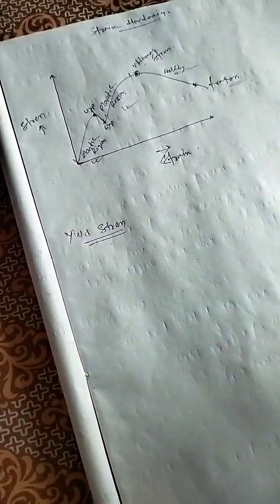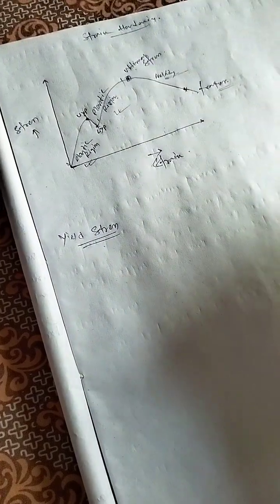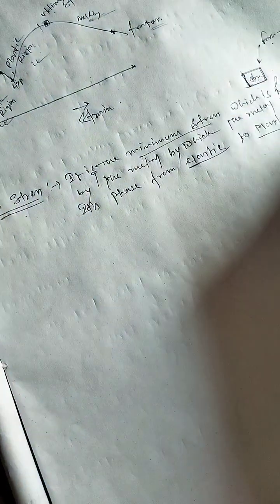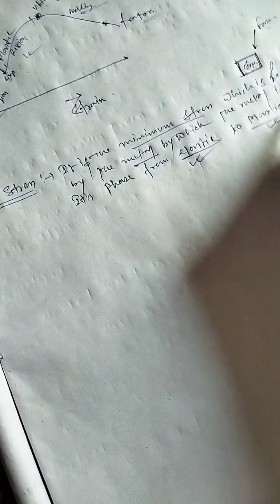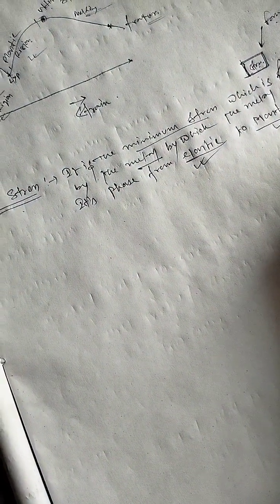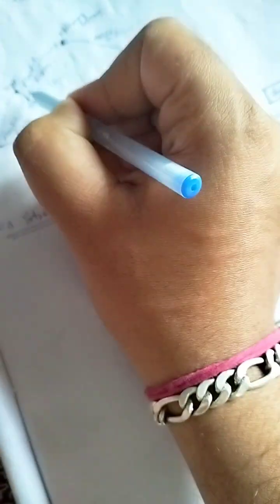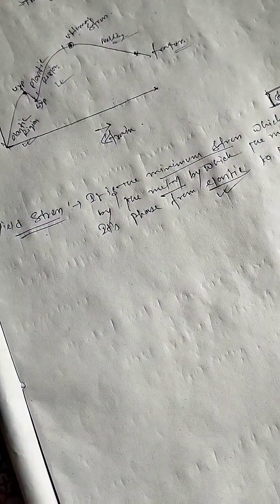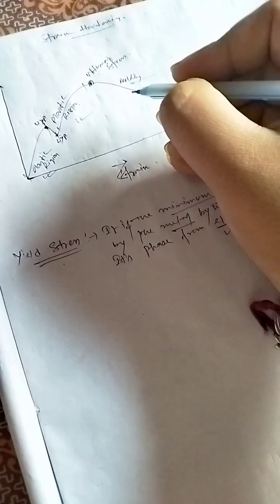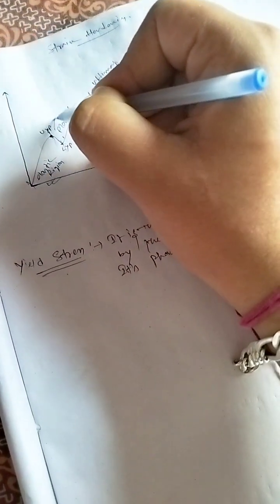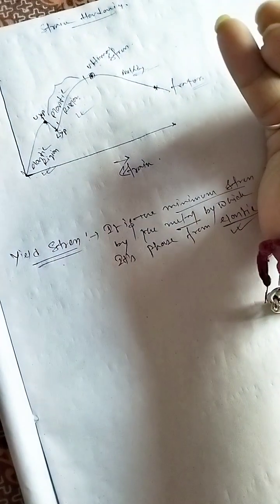So it is the minimum stress required by the metal to change its phase, from elastic to plastic. This is the yielding point. When that yield stress is crossed, we get the strain hardening. This particular area we can call the strain hardening.